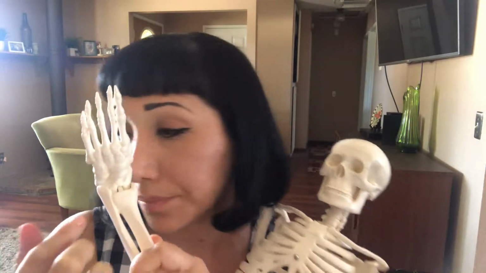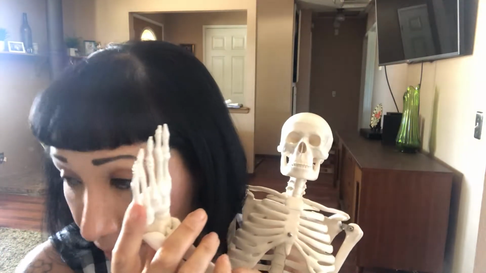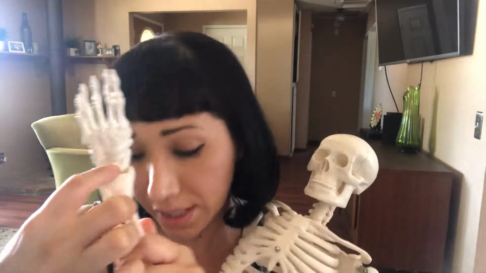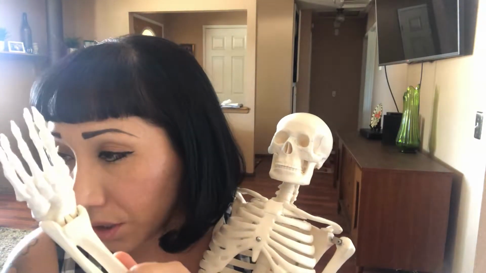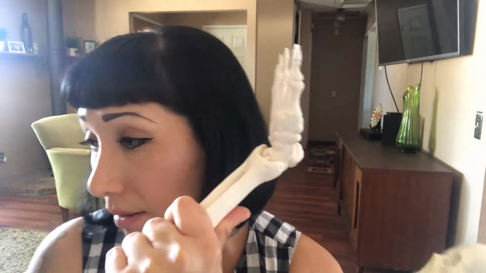The cuboid, I believe it's one of these right here. The talus, of course I already mentioned the talus, which is here. The medial cuneiform there. Oh, there, that's much better.